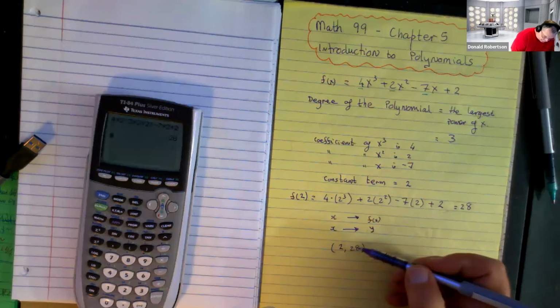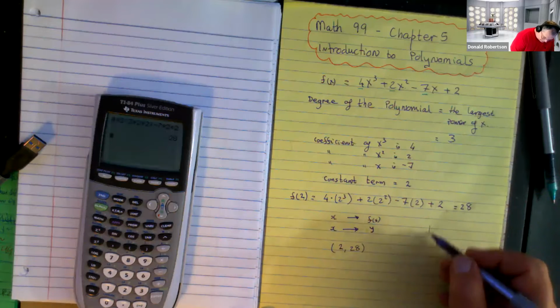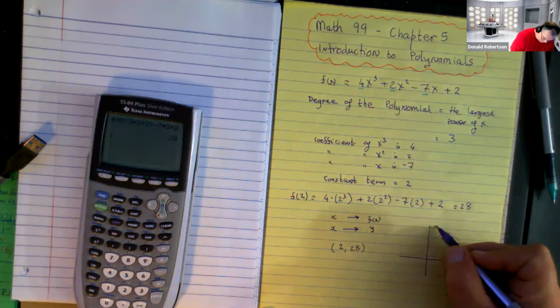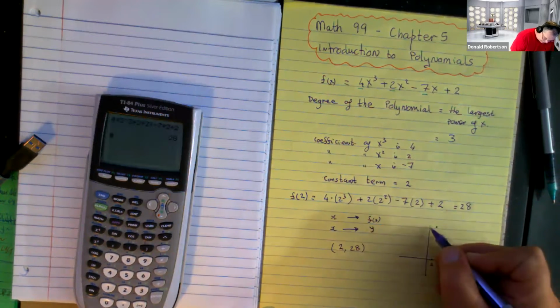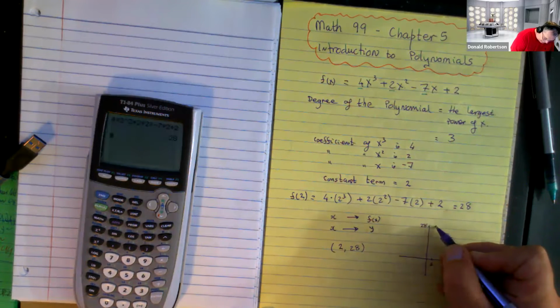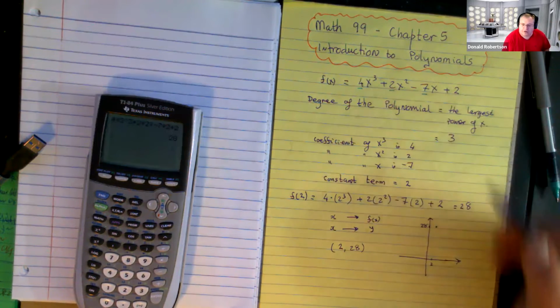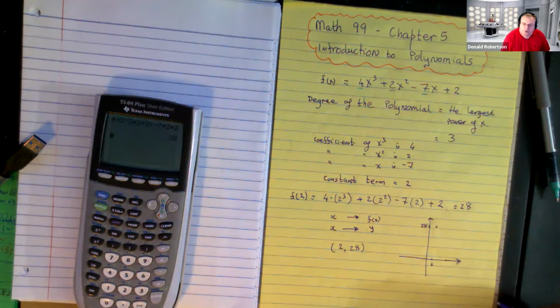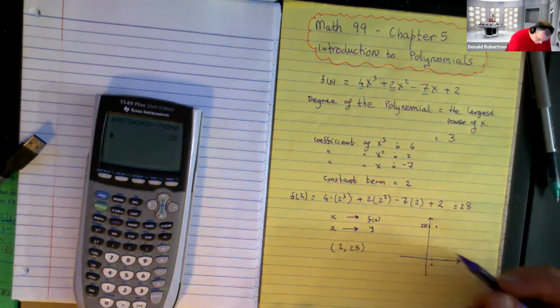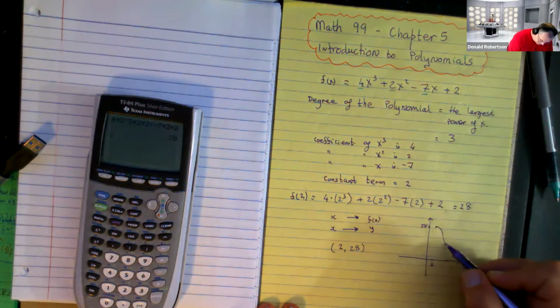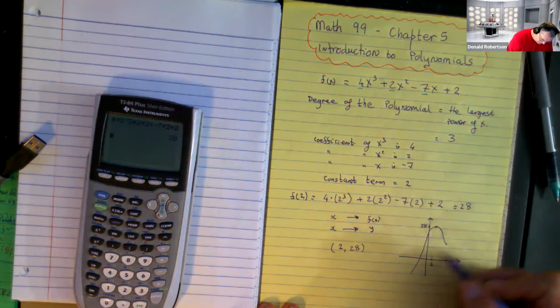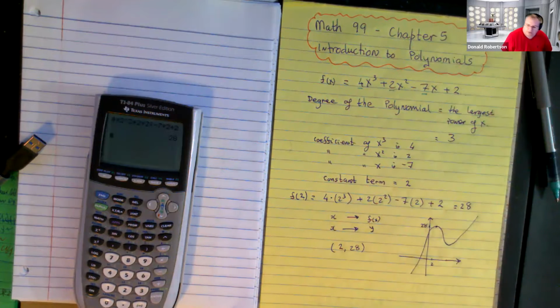So this would correspond to a point, roughly way up here. Right, imagine that's 2. This is 28. This would represent 1 point on this function. Now, if you plotted lots and lots and lots of them, you could eventually get the entire graph of it.